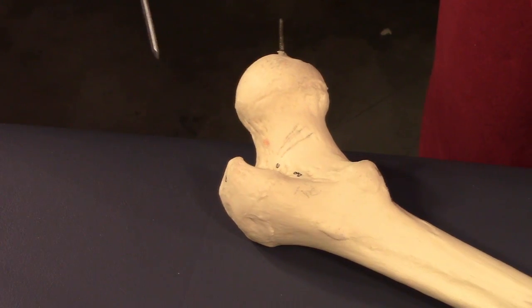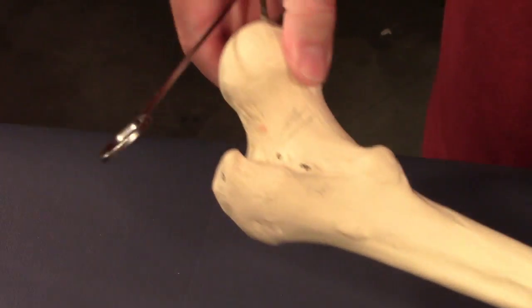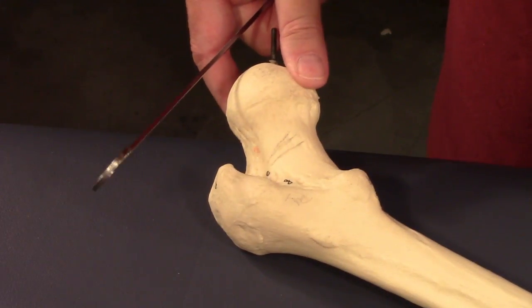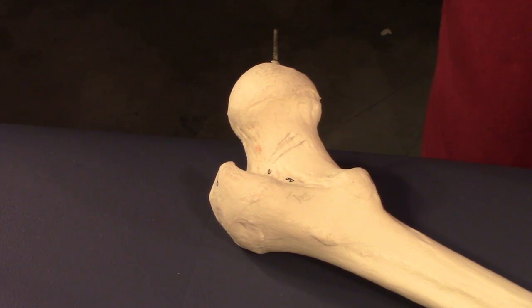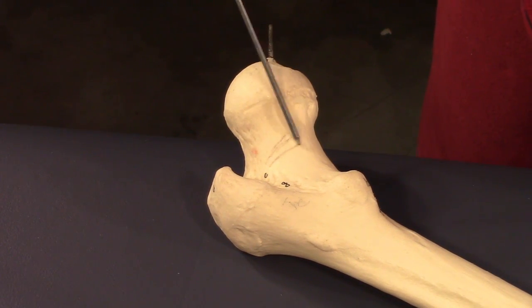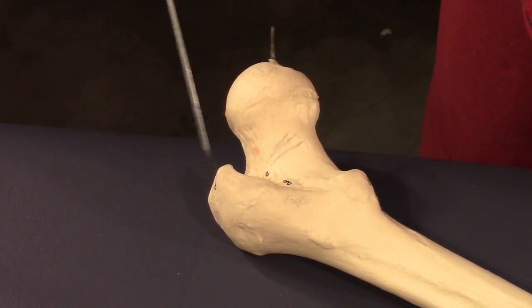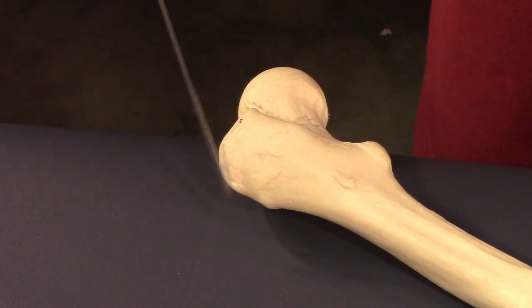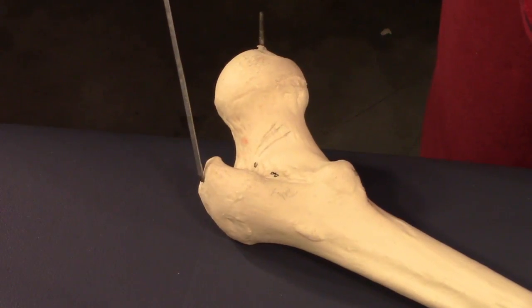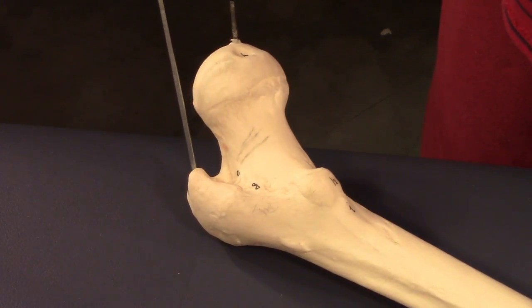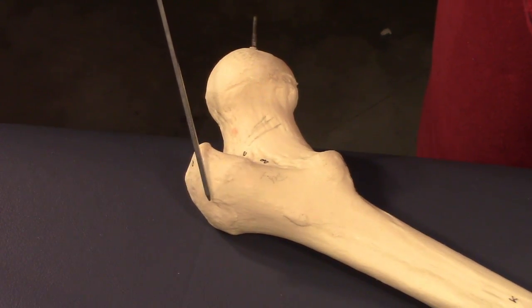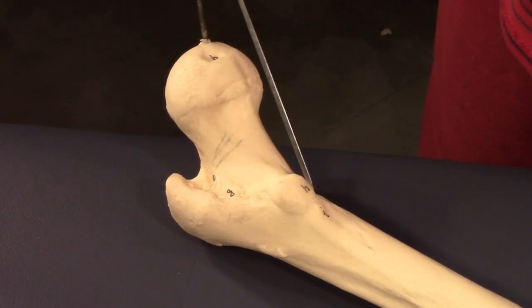So let's go ahead. This is obviously, what is this? You tell me. This is obviously the head of the femur. Then we have the femoral neck. It's all this material in here. Then we have this big knob right here. I'll try to rotate this around a little so you can see. Greater trochanter, all of that. Lesser trochanter is right here.